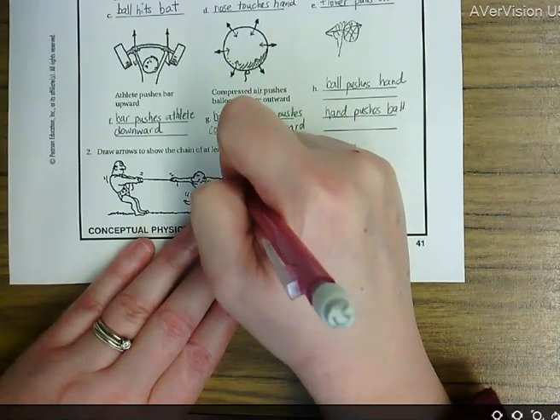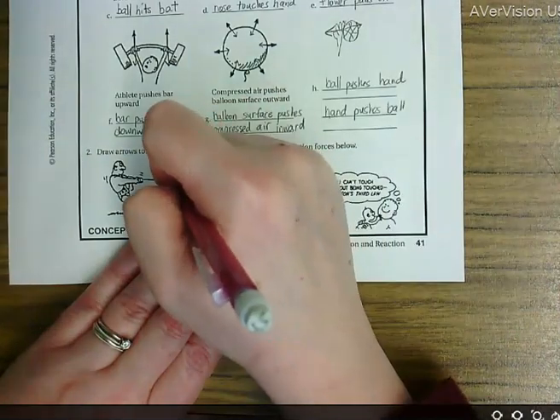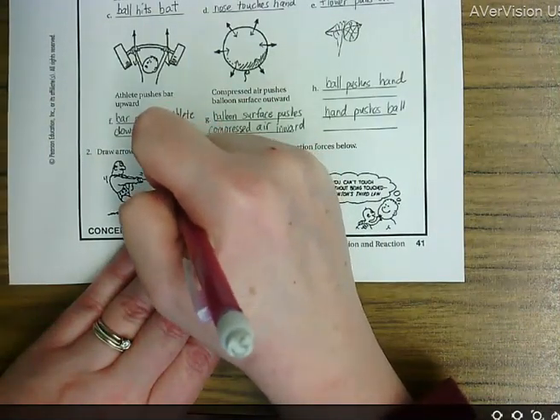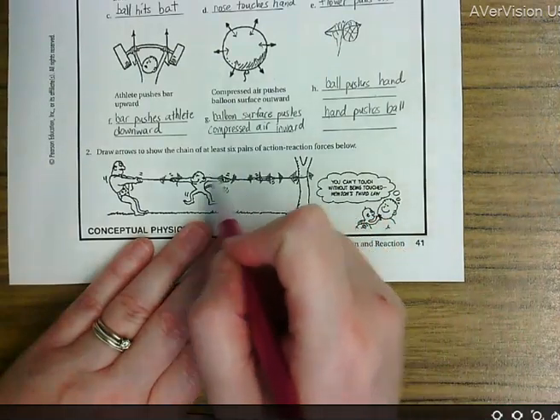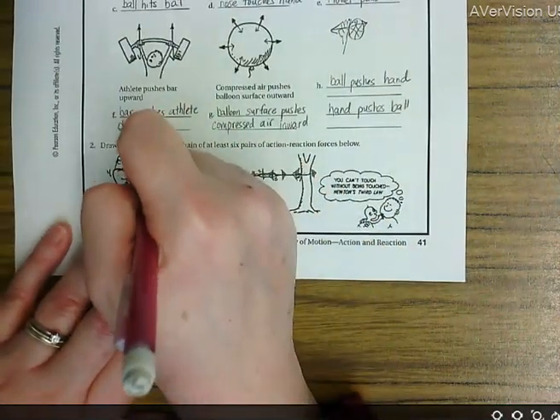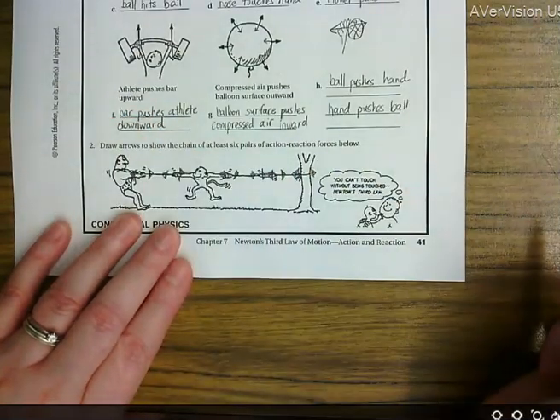Monkey pulls string, string pulls monkey. So I've got 1, 2, 3, 4, 5. And now I have man pulls string, string pulls man.